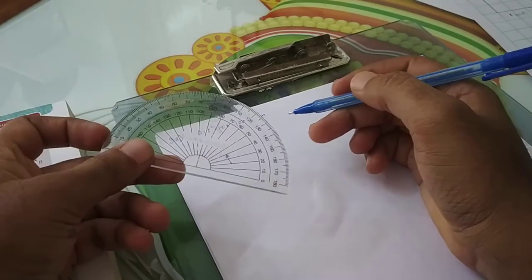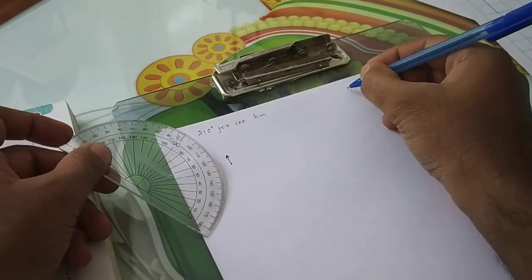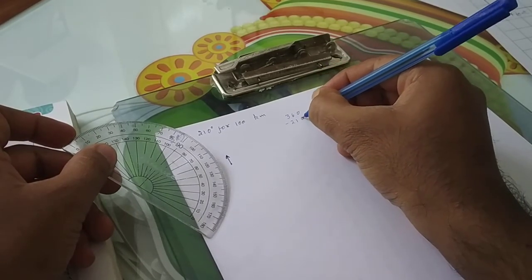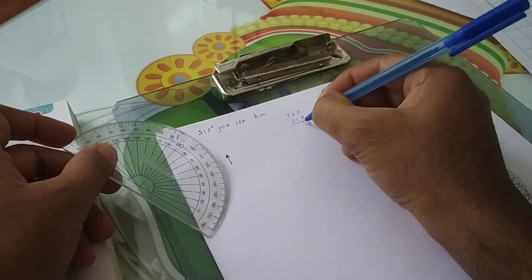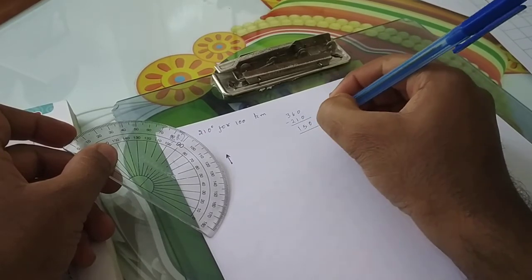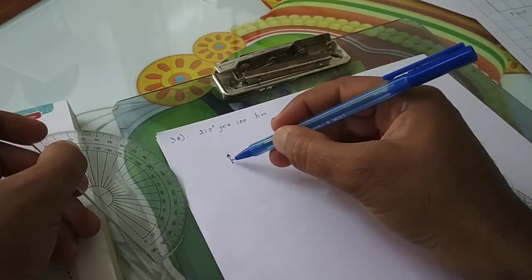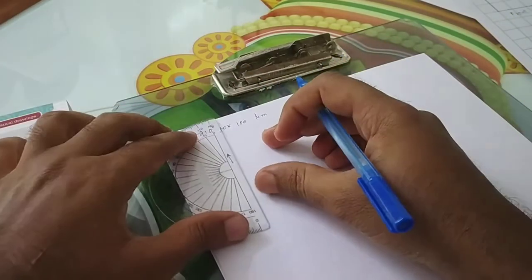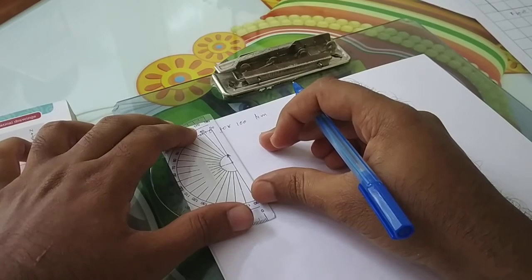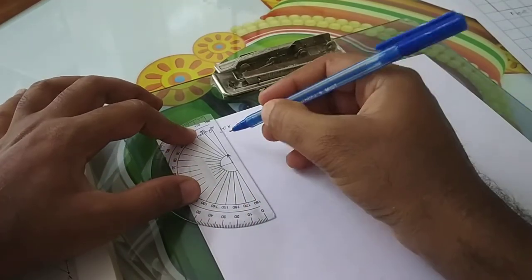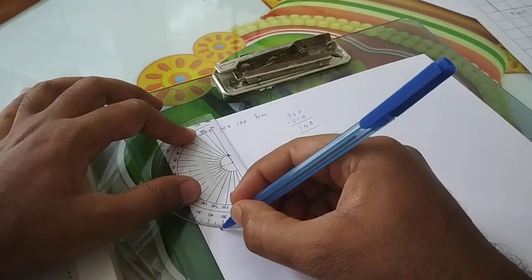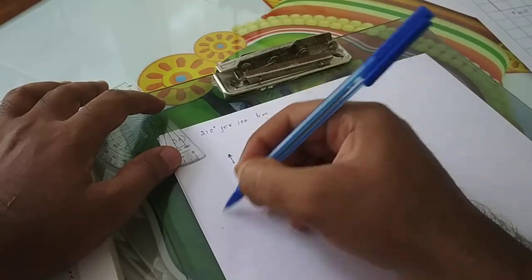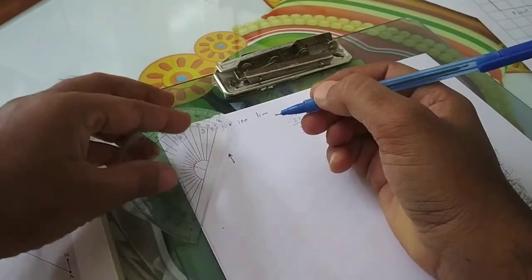I can't measure 210 on a protractor, so what I will do is 360 minus 210 gives me 150 degrees. So instead of measuring 210 degrees clockwise, I will measure 150 degrees anti-clockwise. So if here to here it is 150, here to here it will be 210.